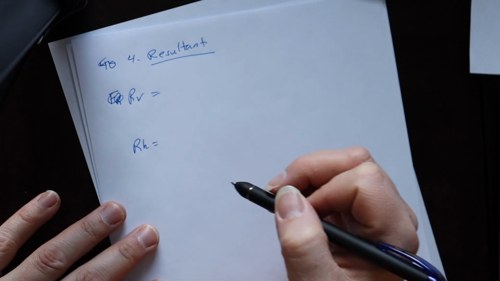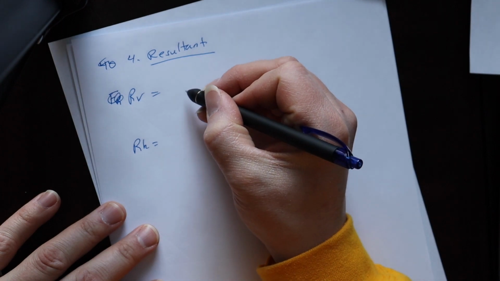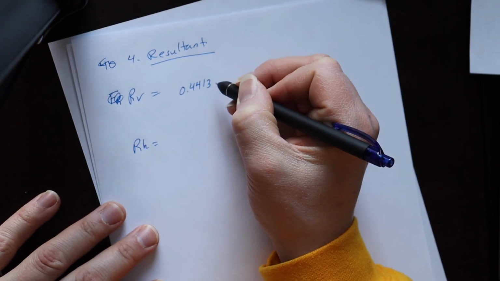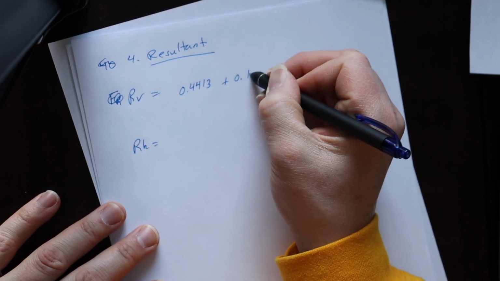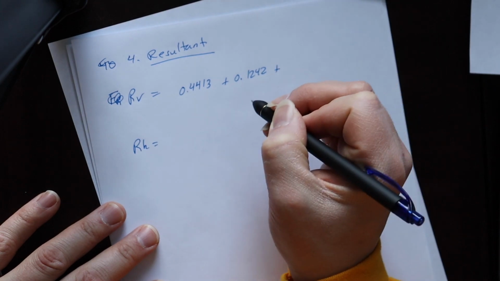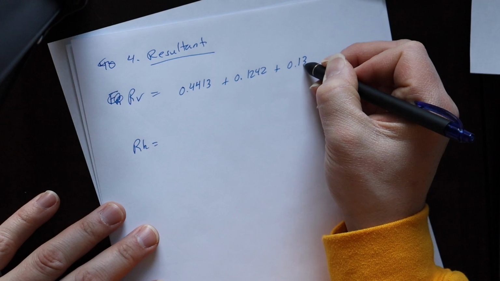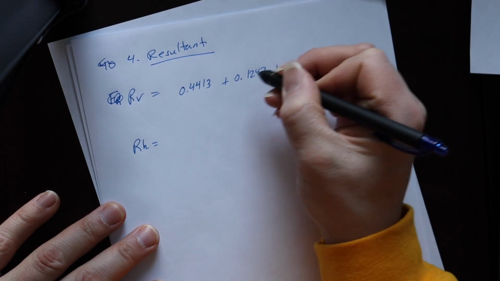So going through, checking the signs again, my vertical from the first one is positive, so 0.4413. My vertical from the second one is also positive, plus 0.1242. And the third one is positive, so this charge is definitely going to be moving up. And these are all newtons.